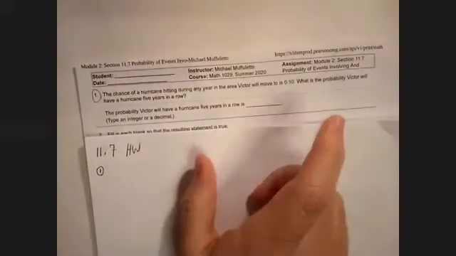So here we have a hurricane that hits a year. The probability that a hurricane will hit Victor is 0.10, which is a number between 0 and 1. The question is, what is the probability that a hurricane will hit 5 years in a row?